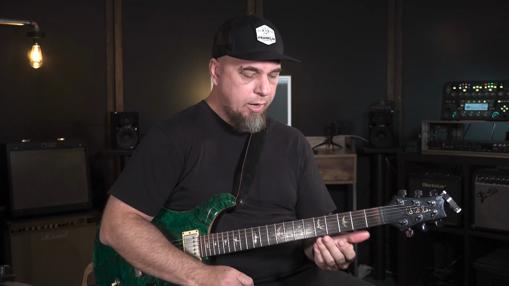All right, what I'm going to do now is throw the track on again, and I'll do that same approach in all 3 positions of the guitar, just because I know those triad shapes. Check this out.